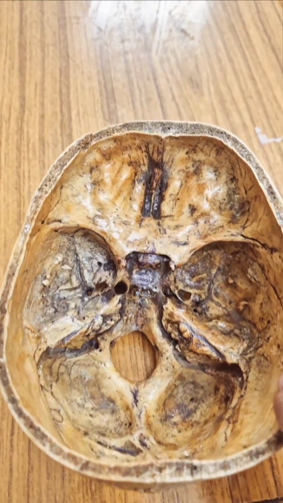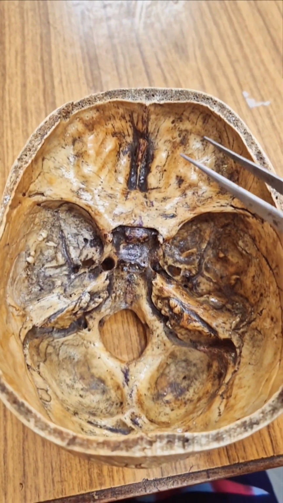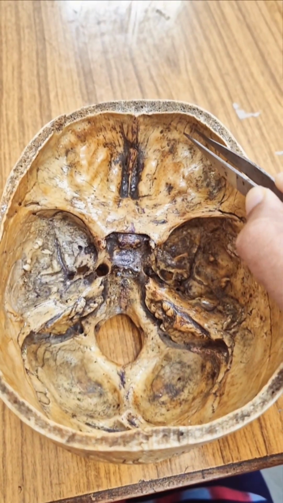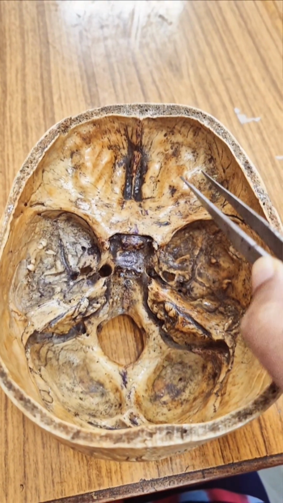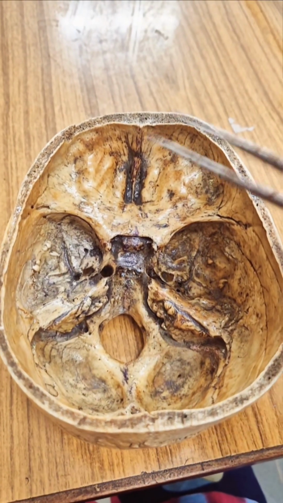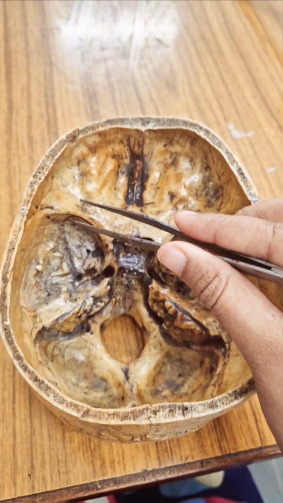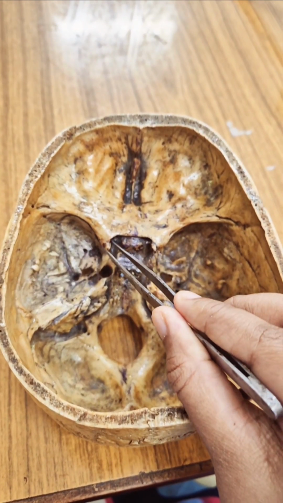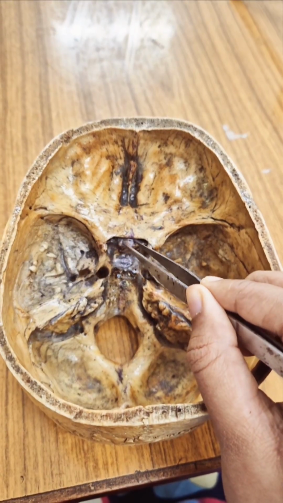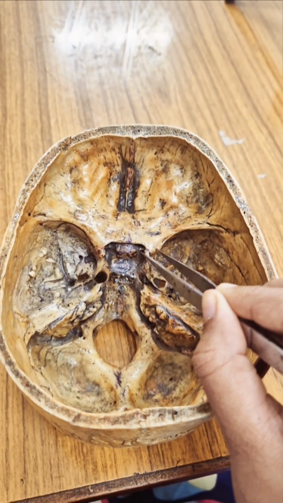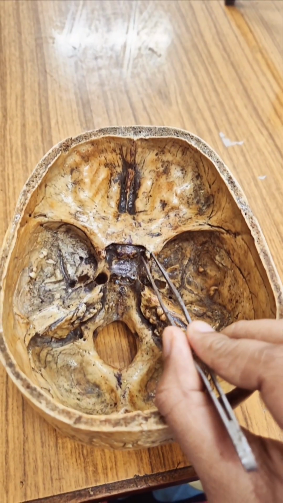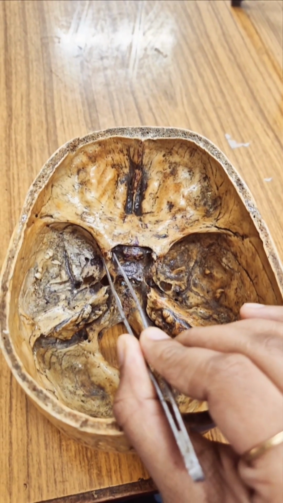So what are the boundaries of the anterior cranial fossa? So anteriorly you can see this frontal bone. So anteriorly frontal bone, and posteriorly what all you can see? Posteriorly, this is the lesser wing of the sphenoid, anterior clinoid process, and this shallow groove here which is called as the sulcus chiasmatus. So these are the posterior boundaries of the anterior cranial fossa. This elevation is the anterior clinoid process.